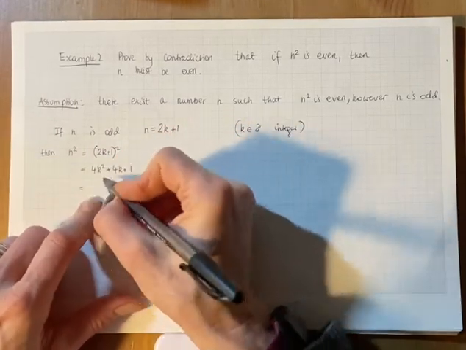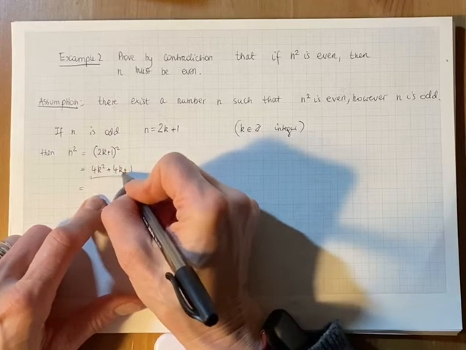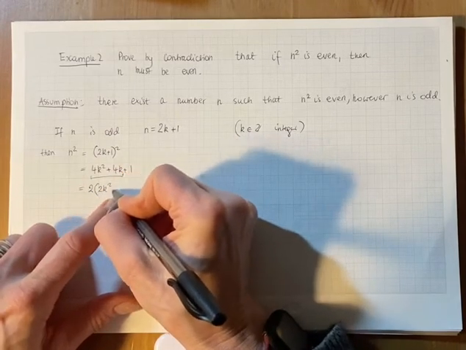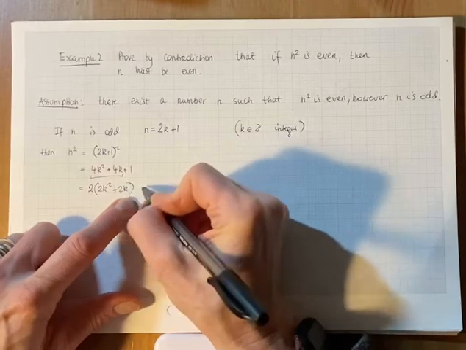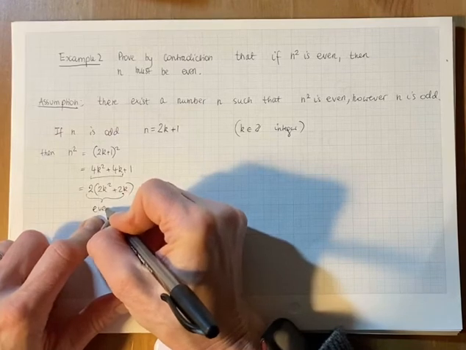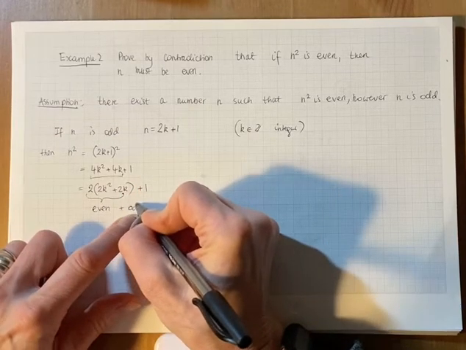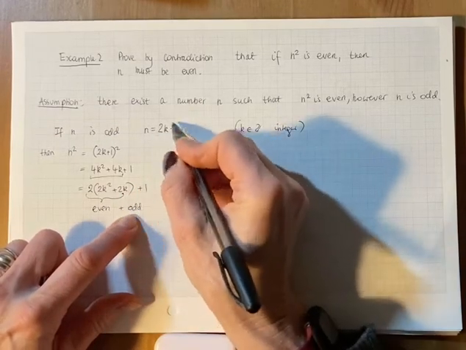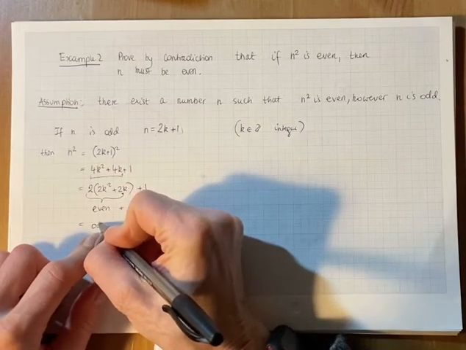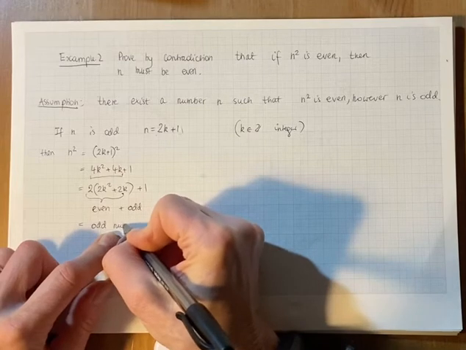Now clearly I can write it as 2 lots of 2k squared plus 2k, and then plus 1. So this is even plus odd. It is in that standard form of an odd number, so therefore that is an odd number.